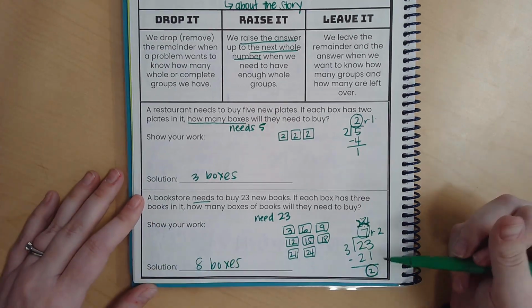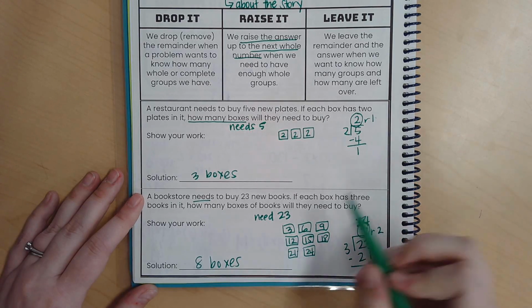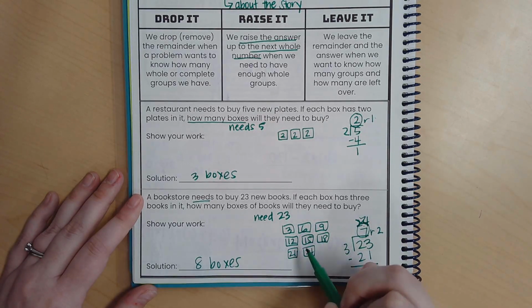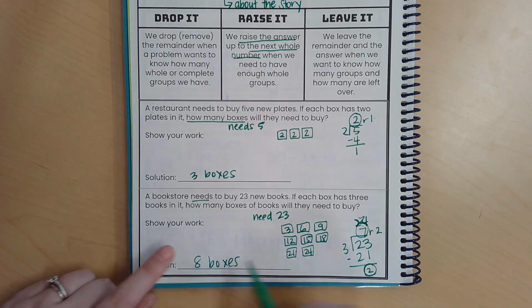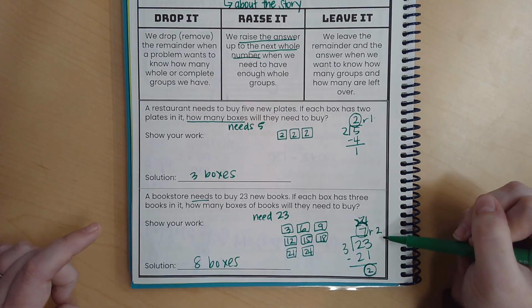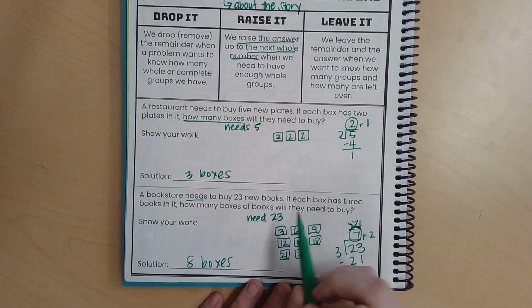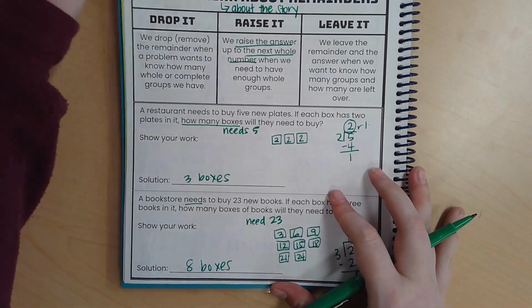And it doesn't matter, you guys, if you do the division problem or if you draw a picture like this. The goal is just that you understand that even though the answer is 7 remainder 2, we have to raise it because of the story, okay? So you can do it either way.